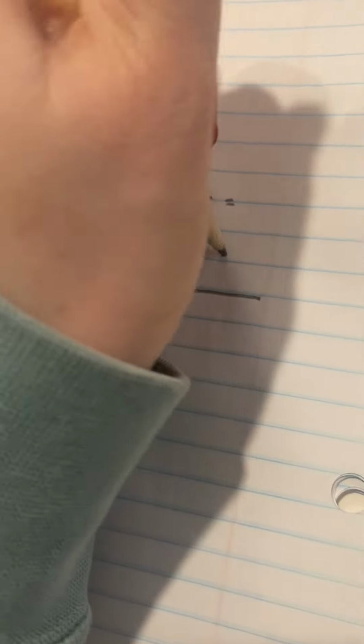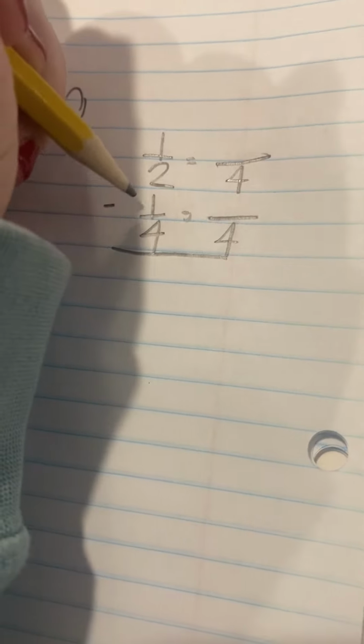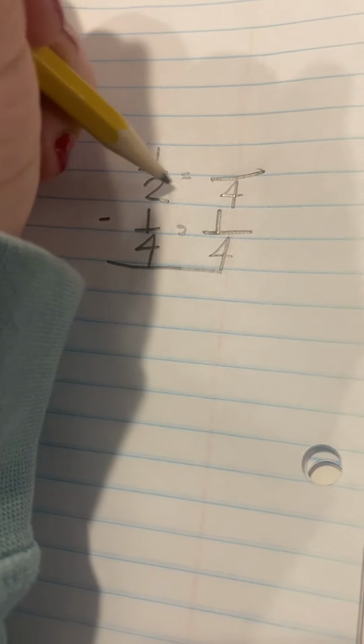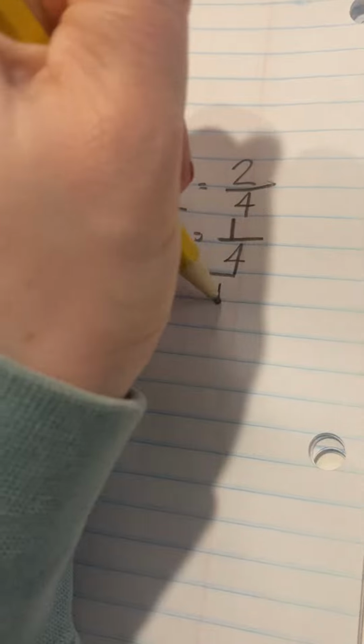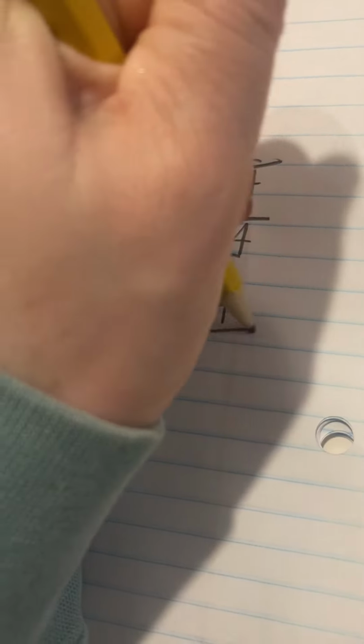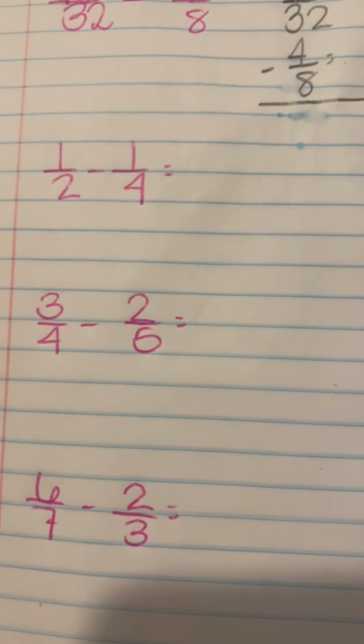Okay, my next one is going to be 1/2 minus 1/4. Same thing. I need to find the least common multiple to have a common denominator. So if I have 2 and 4, I'm going to start at 4, and I know both 2 and 4 go into 4. So 4 times 1 is 4, 1 times 1 is 1, 2 times 2 is 4, 1 times 2 is 2. So 2 minus 1 is going to be 1. My answer is 1/4. I can't simplify, obviously, because 1 is prime. Obviously, 0 I can't simplify either because 0 is just 0.